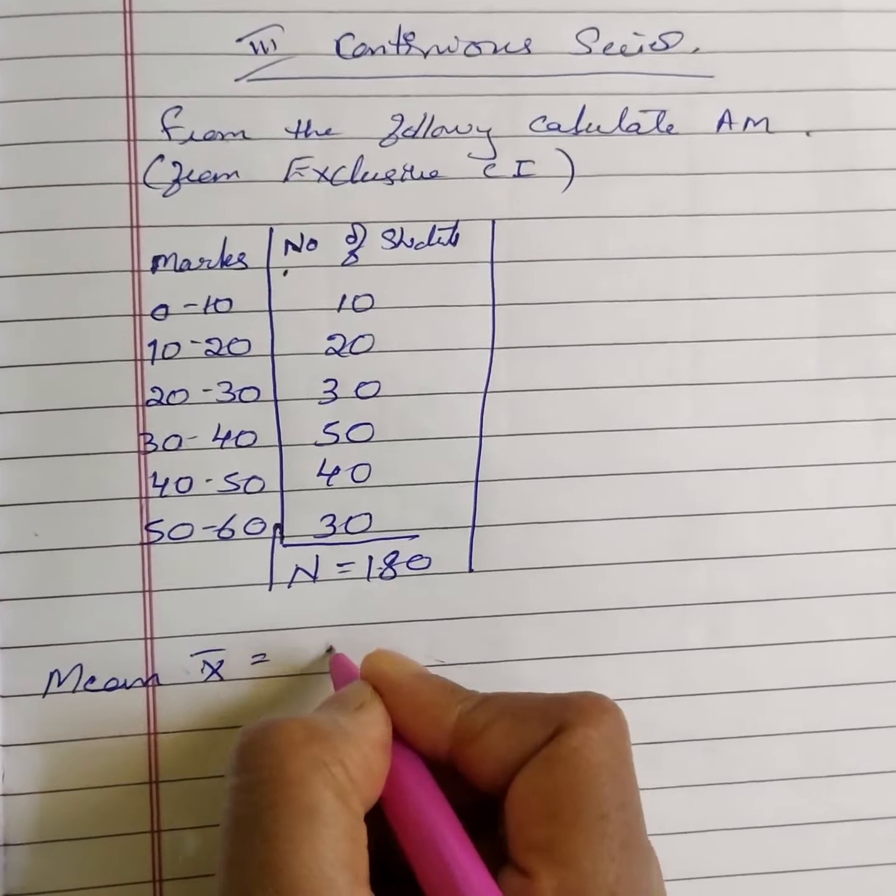Now what should we find out? We need to calculate sigma fx. We have got x, and what is f? F is the frequency distribution. When you have to find out f of x, you need to multiply these two, that is second column and third column. So 10 5s are 50. 20 into 15, 300. 30 into 25, 750.